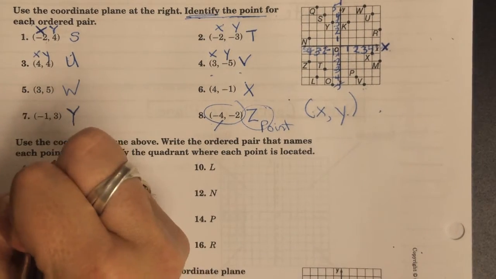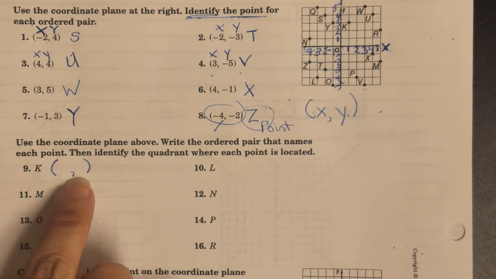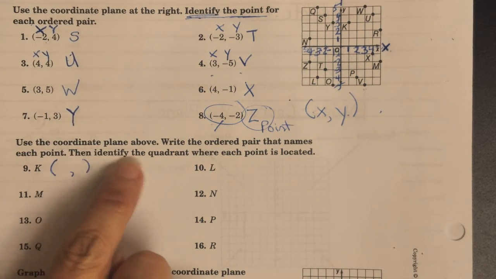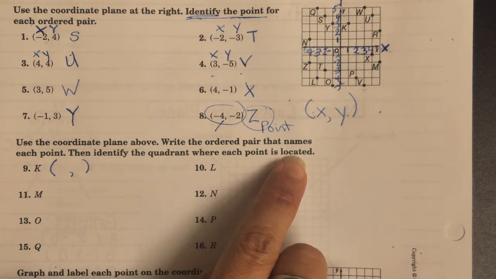So that means I need this. That is an ordered pair, like a pair of shoes. I need an X and a Y. Then identify the quadrant where each point is located.